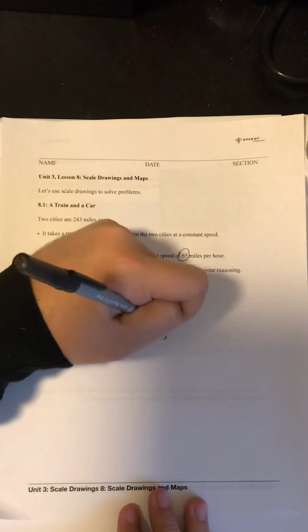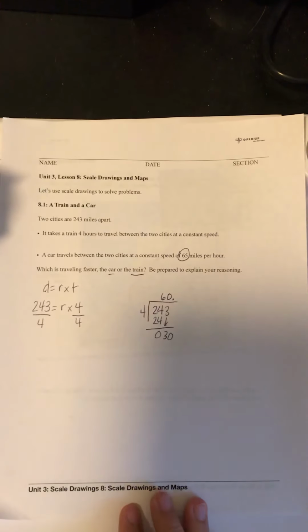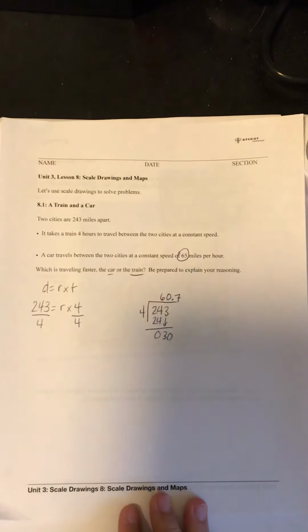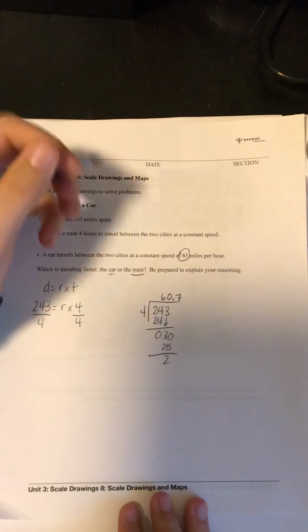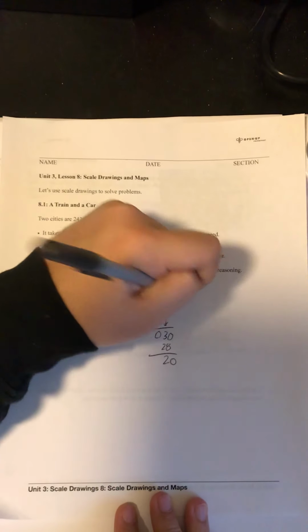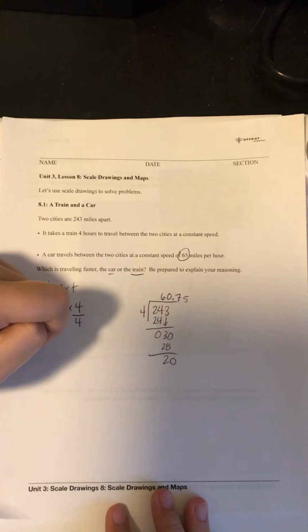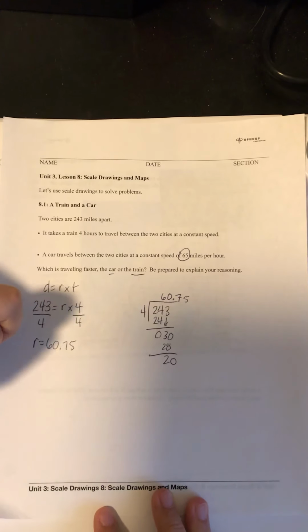And then we don't have anything to bring down, so you need a decimal point, and then you can bring down a 0. 4 into 30 is 7. That's 28. You're left with 2. Bring down another 0. 4 into 20 is 5. So the rate for the train is 60 and 75 hundredths. So this is the train's rate.